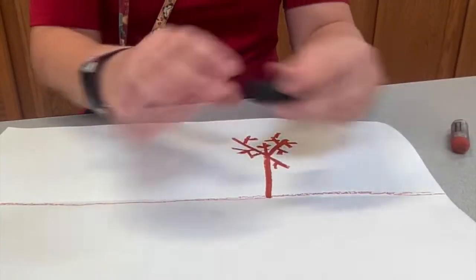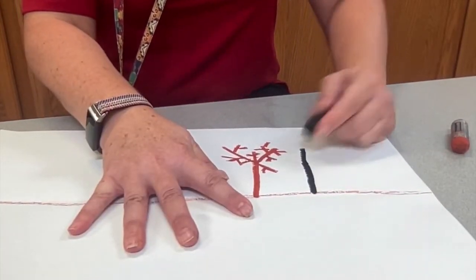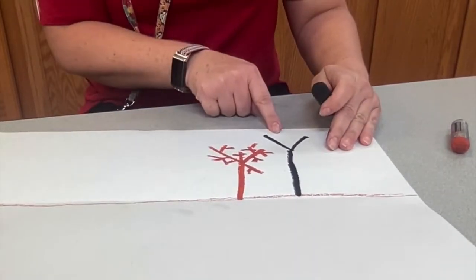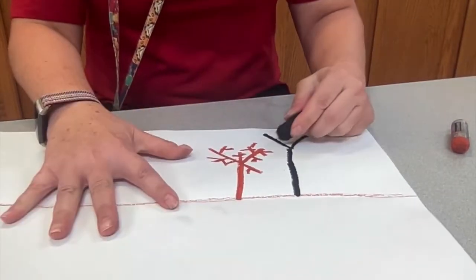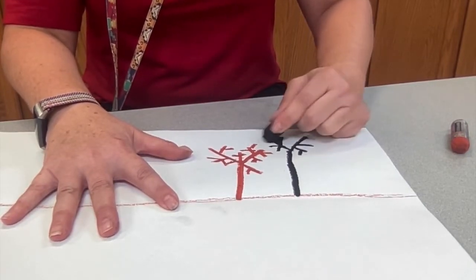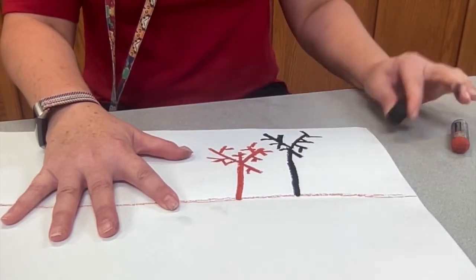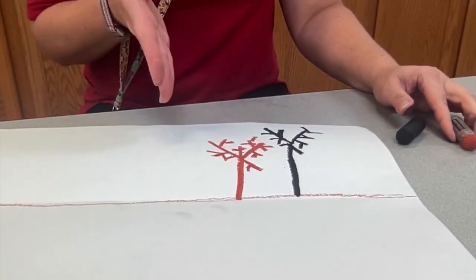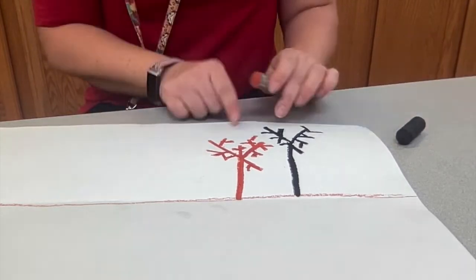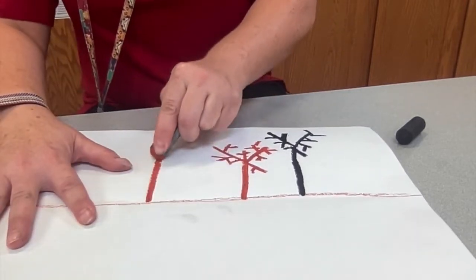Now, I'm going to switch to black, and I'm going to make another Y tree, and I'm going to press hard. Notice how dark my line is, and then I'm going to add some branches to my Y tree. Okay, I am going to add 7 to 10 trees. So right now I have only 2. That's not enough.